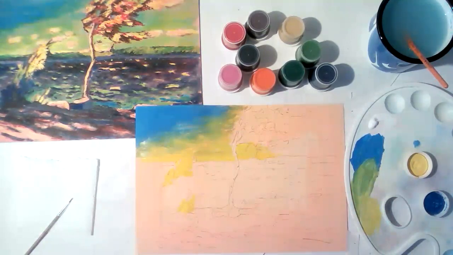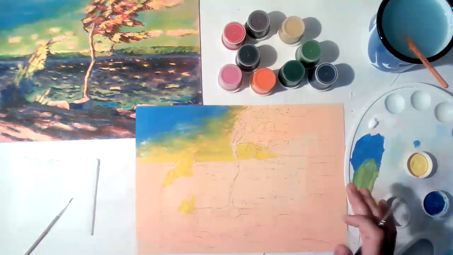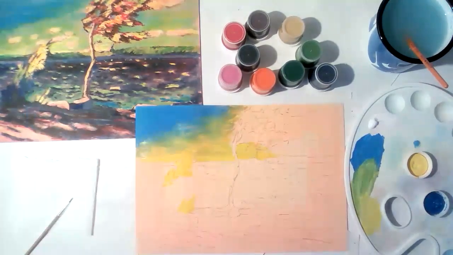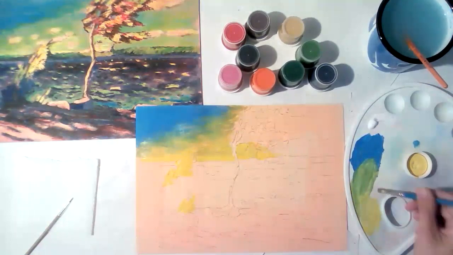And then it's up to you which level of detail you want to do. But this one, it's really only in the end, when you put all these dark accents, yeah, of the shadows of the trees, then it will combine. It will be like, okay, it's one together.